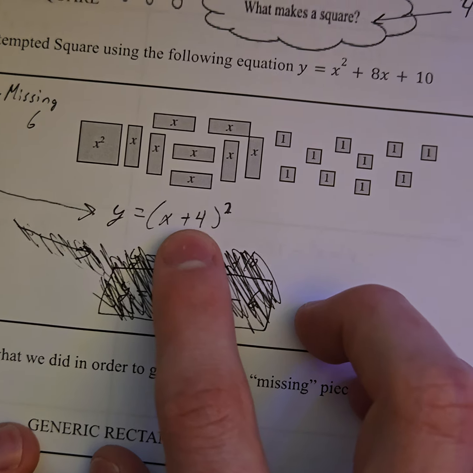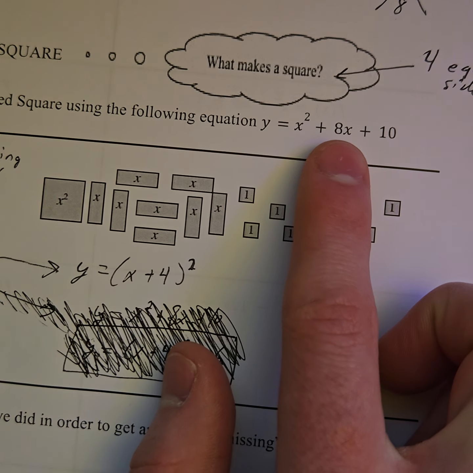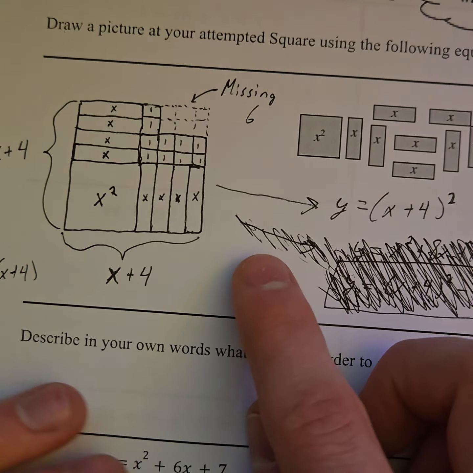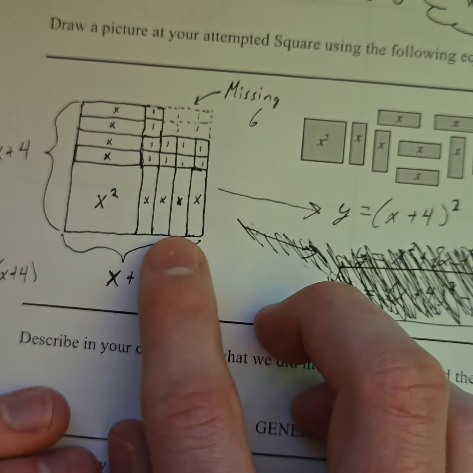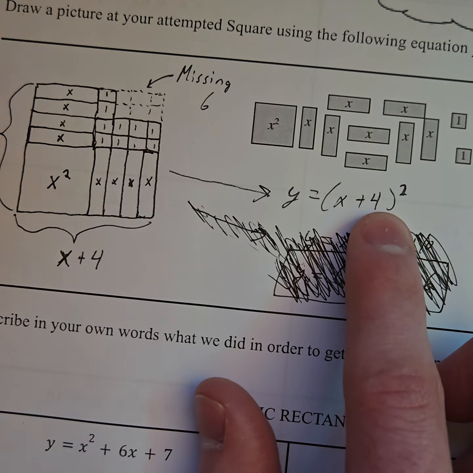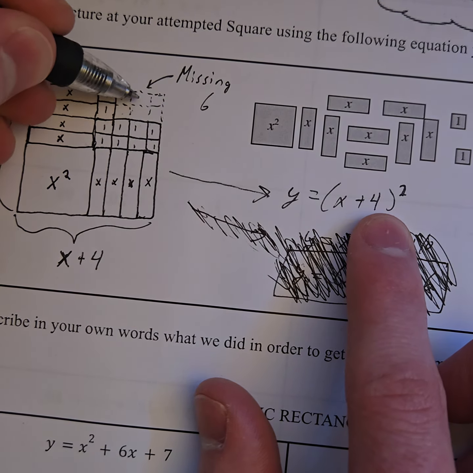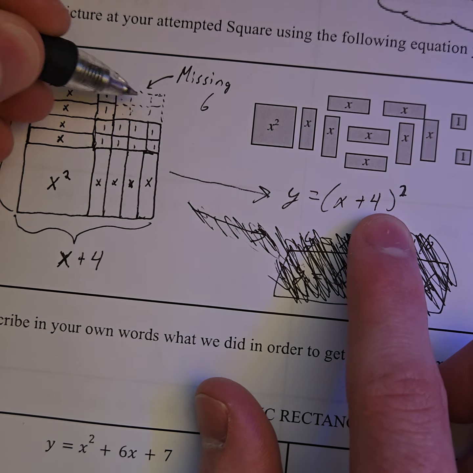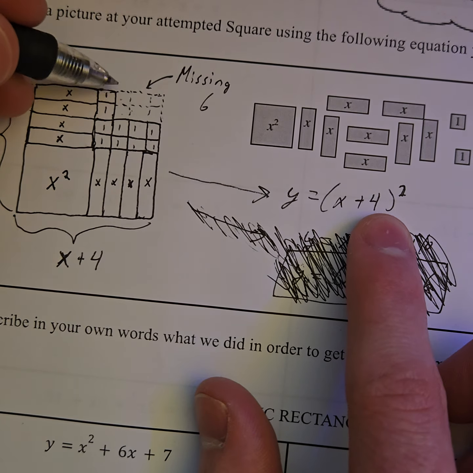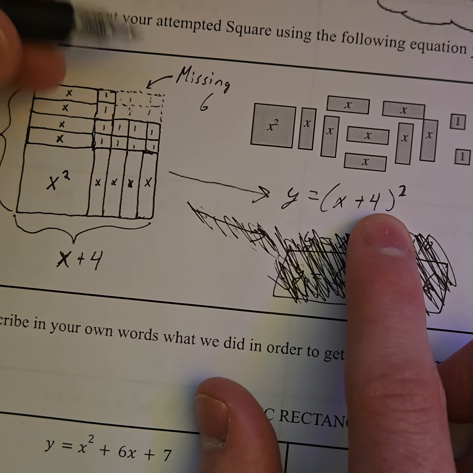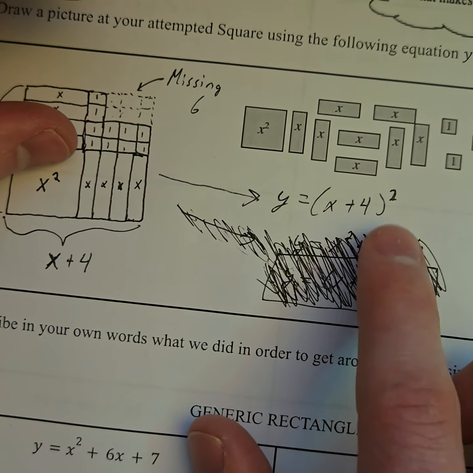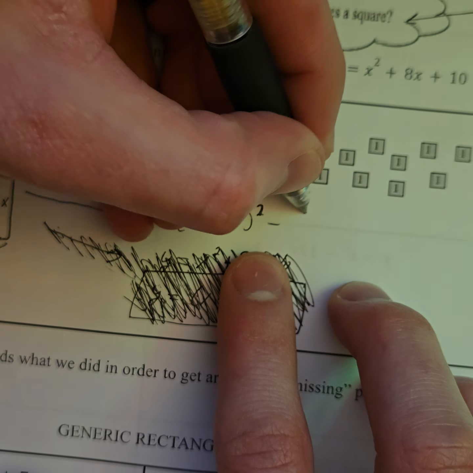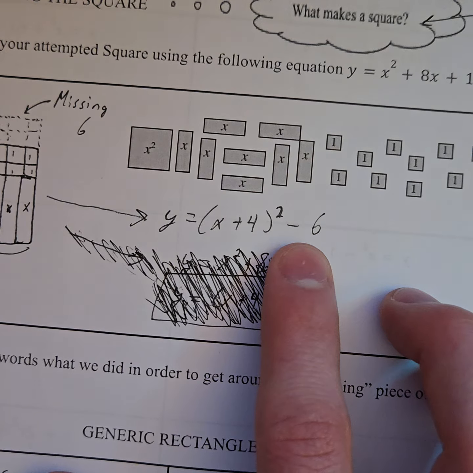Now the problem is this and this are not equivalent to each other. Because what we've done with these tiles is we're missing 6 up here. So when we write this out, we are counting 6 extra tiles. That's too many. We have too many tiles that we've created here. So we need to take away 6 from this expression. Okay, we were missing 6 here, so we need to subtract 6.